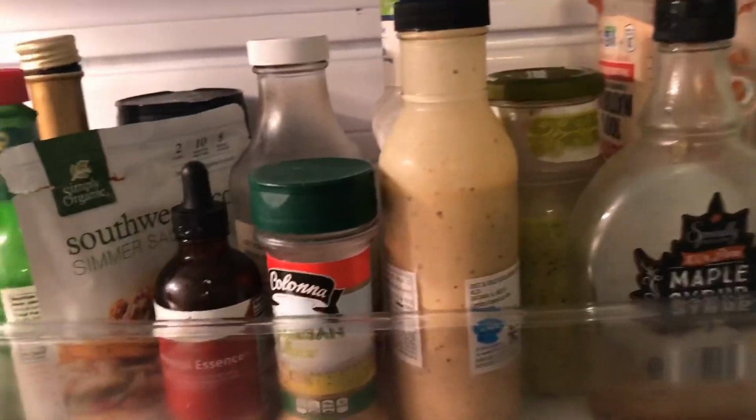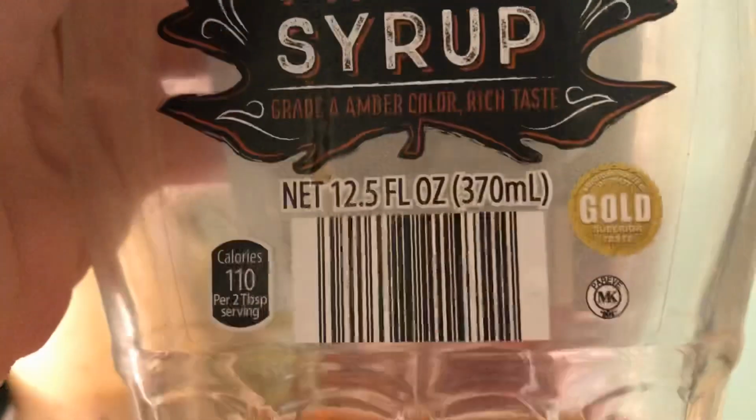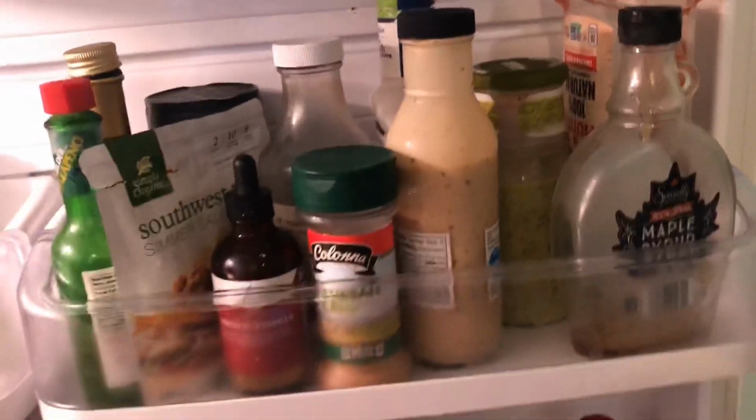So, I don't have any pop in here. Some of you might have a 2 liter of pop at home, but let's check things out. Oh yeah, that's gone. 370 milliliters for a syrup. So you have math in your refrigerator, people.